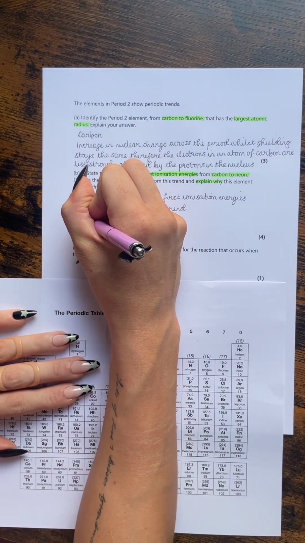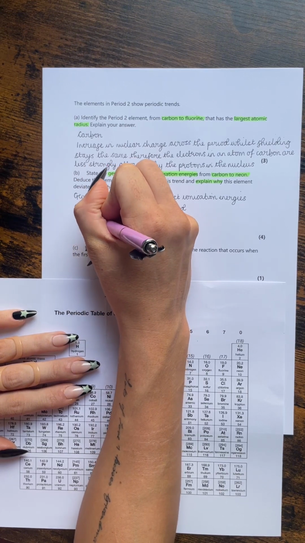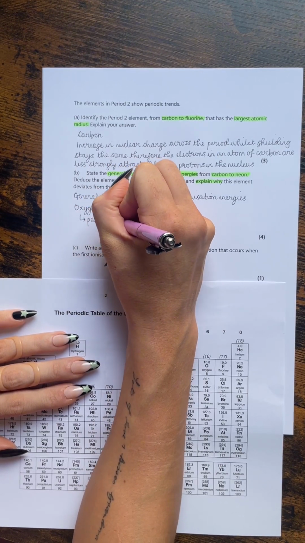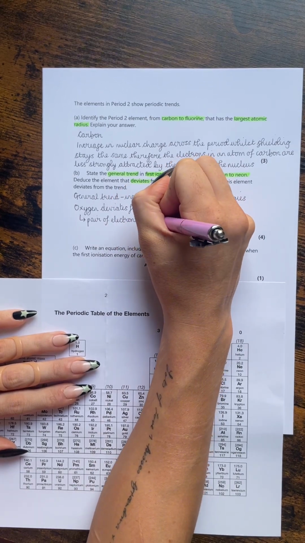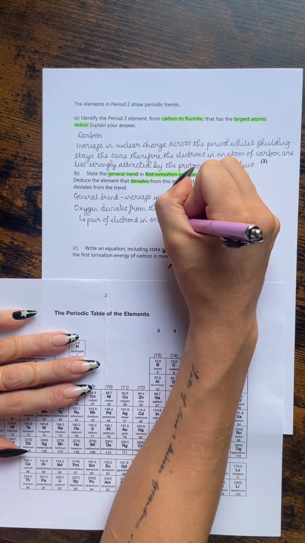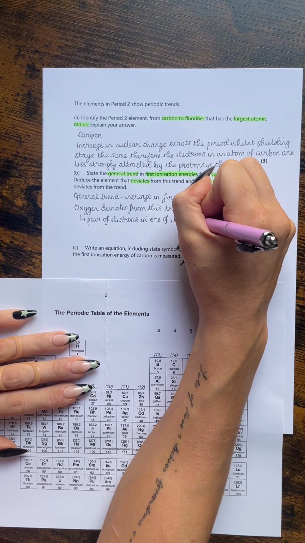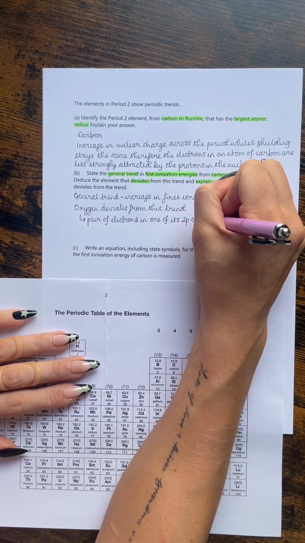So that's the first thing I'm going to say, that oxygen has a pair of electrons in one of its 2p orbitals.